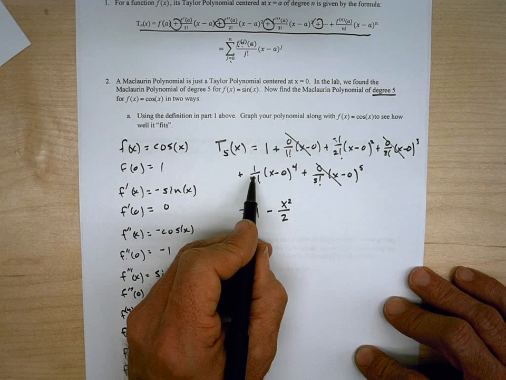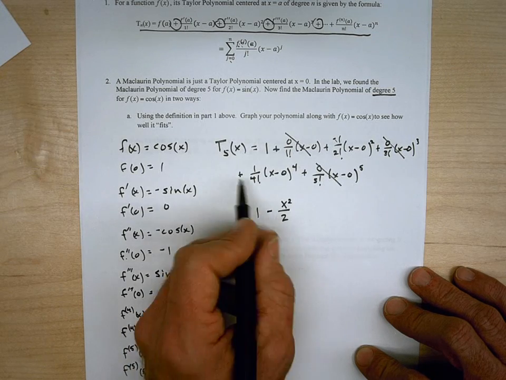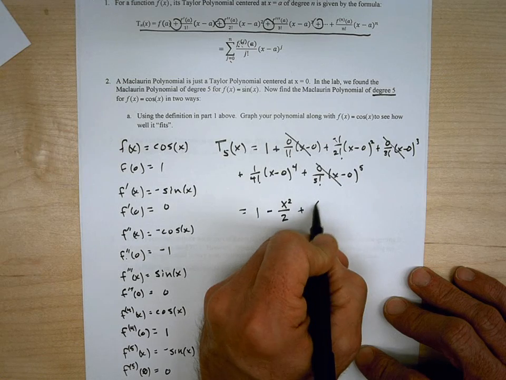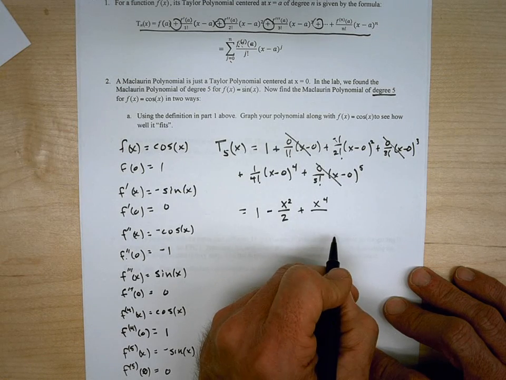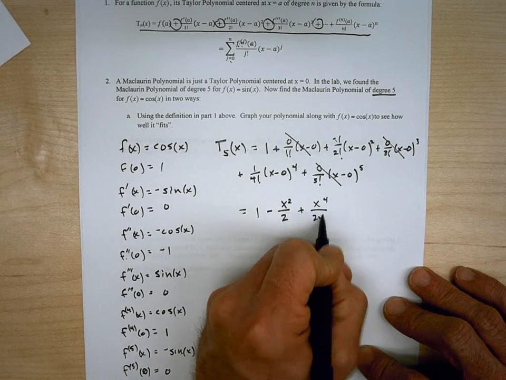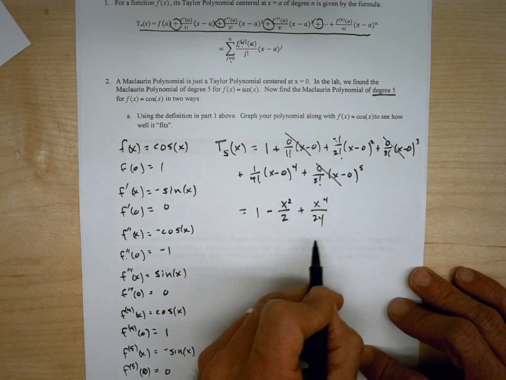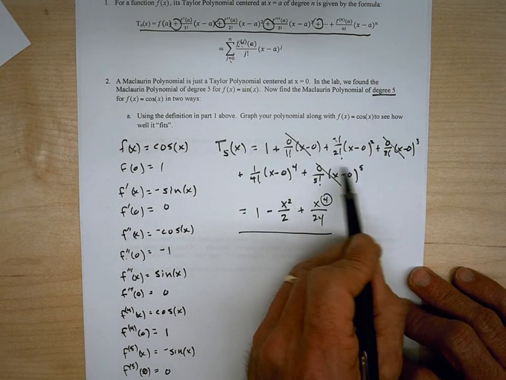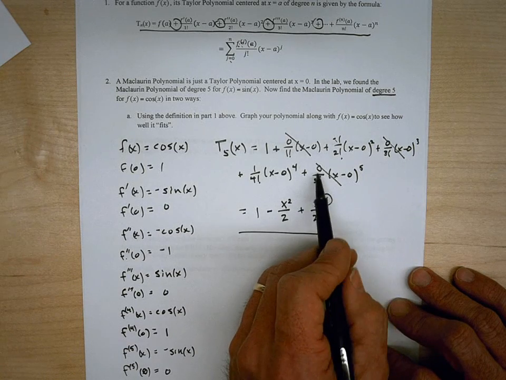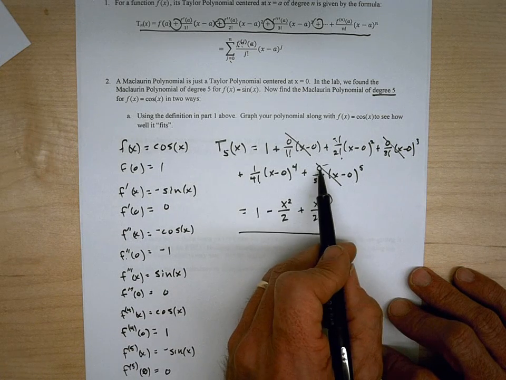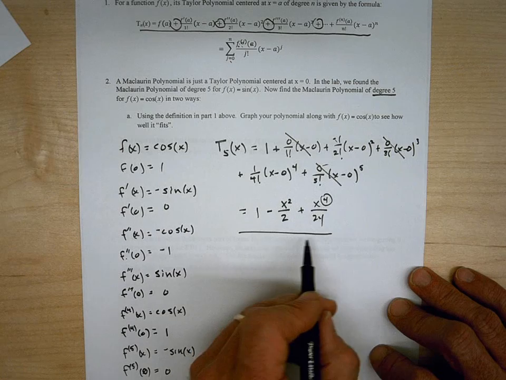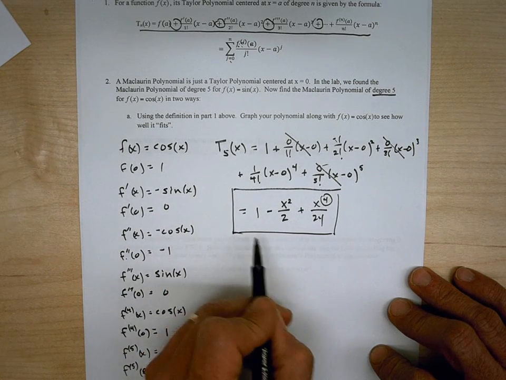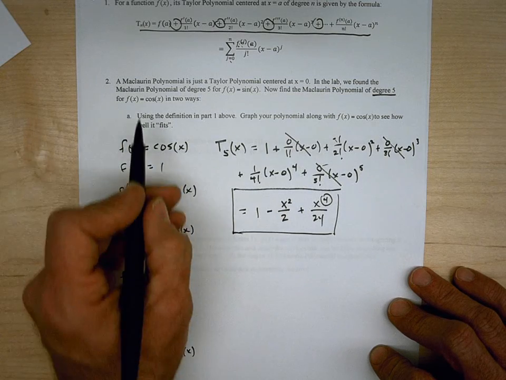And in this case, let's just leave it, maybe it's 4 factorial, but that's x to the fourth. So plus x to the fourth over 4 factorial. Well, 4 factorial is 24, so we'll just write it. So this is the fifth degree. Even though it just goes to the fourth, it's because the fifth power term had a coefficient of 0. So this is our Maclaurin polynomial of degree 5 for cosine.